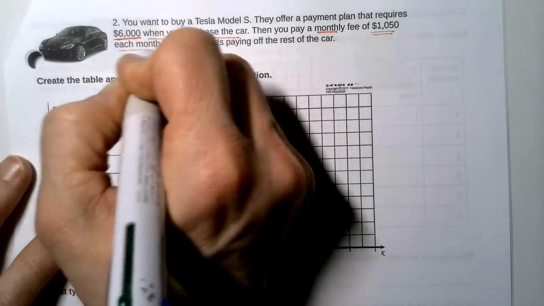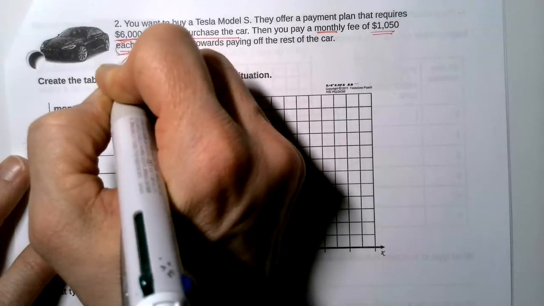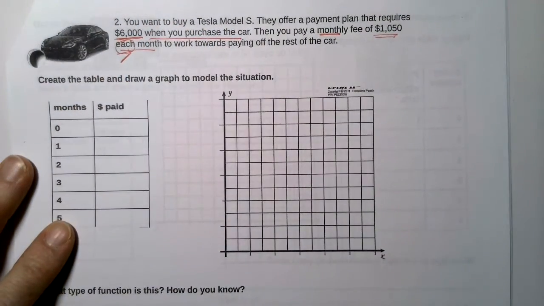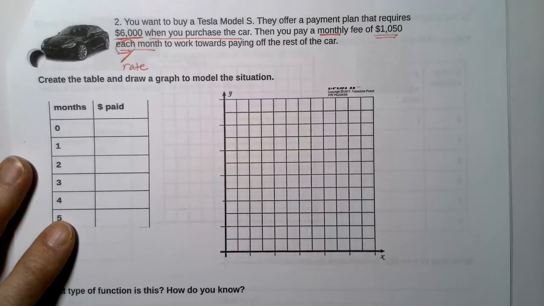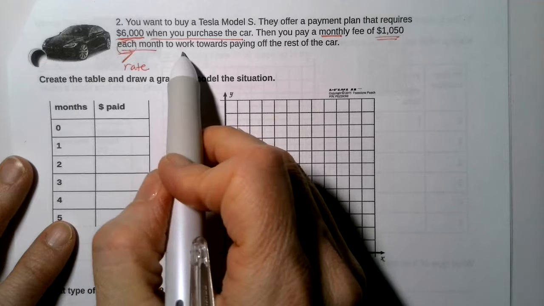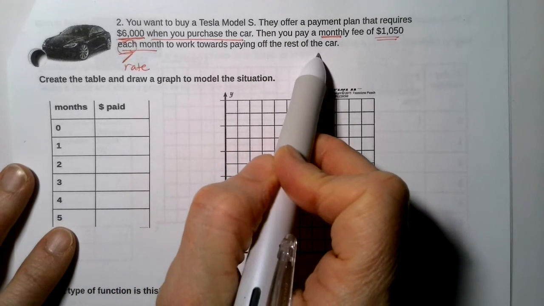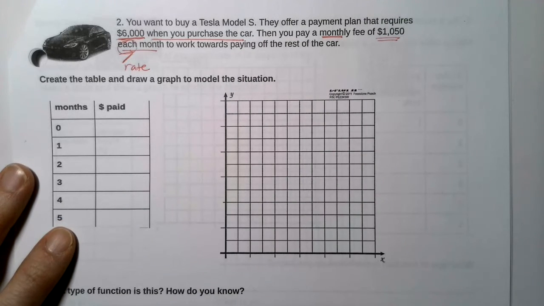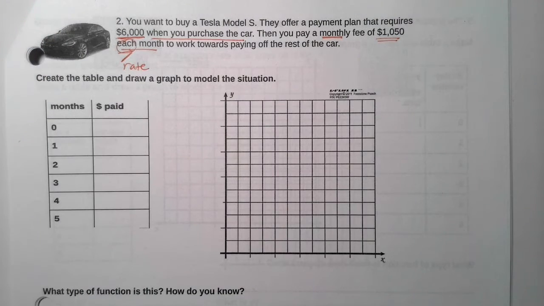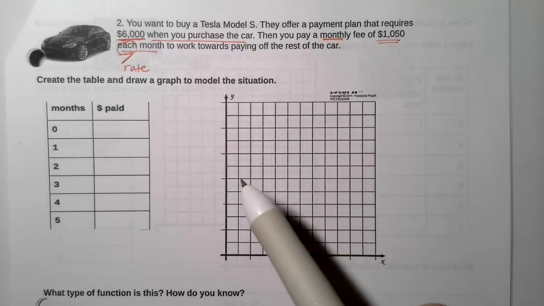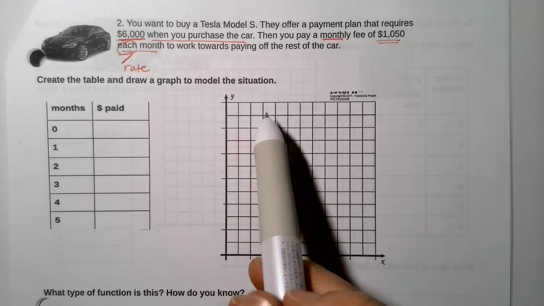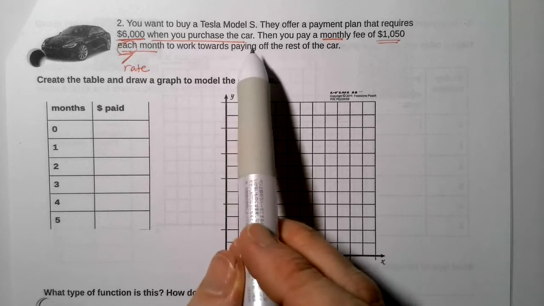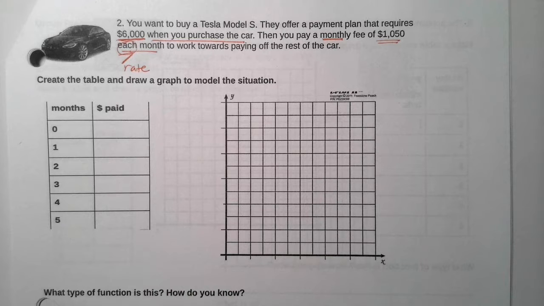And that's each month. So each is like the word per, and it means divide and tells us that we have a rate here. And you do this to work towards paying off the rest of the car. Hopefully this scenario is familiar to you. We did some problems like this in the first quarter when we talked about linear functions from tables.